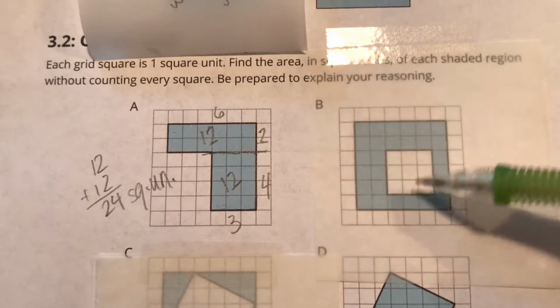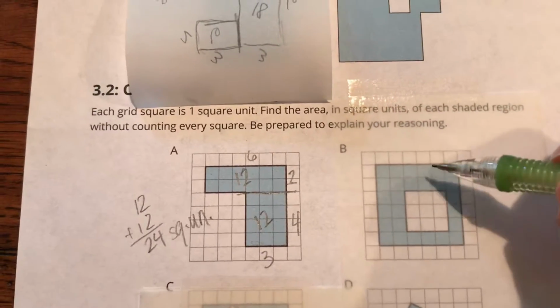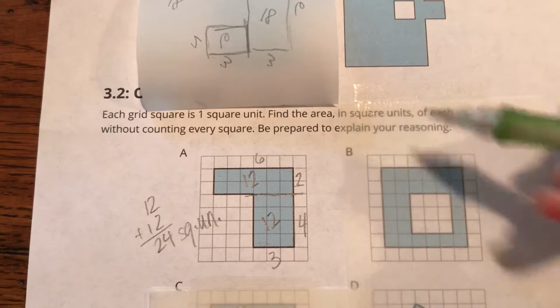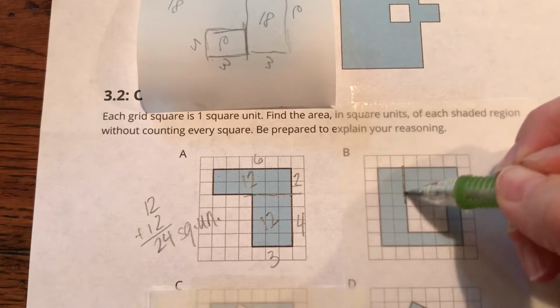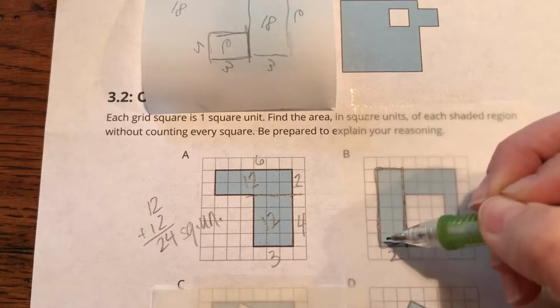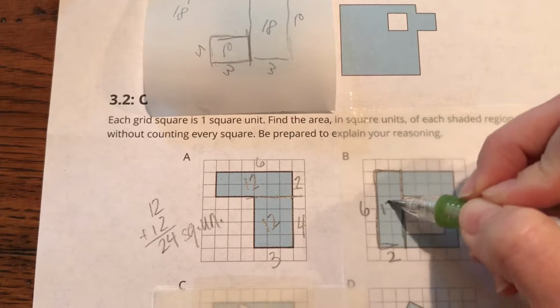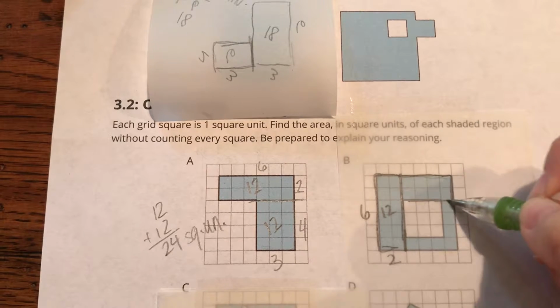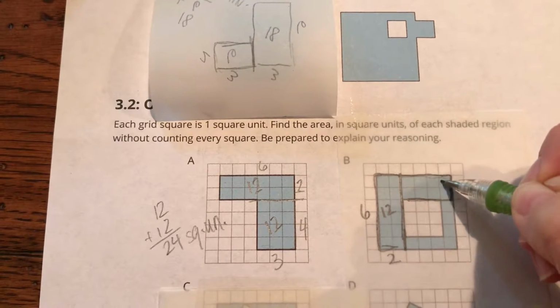Another situation that we sometimes find is where we have a figure with a missing part. So one strategy for calculating this area would be to find the area of the pieces, like we just talked about. So I could split this into maybe a rectangle here. That would be 2 by 6. Maybe another rectangle here. That would be 2 by 4.